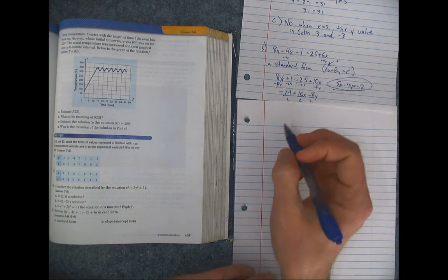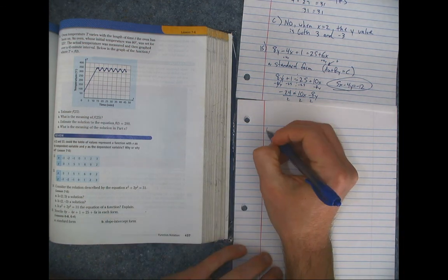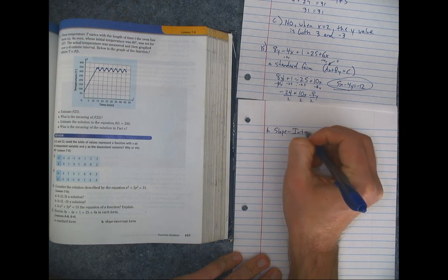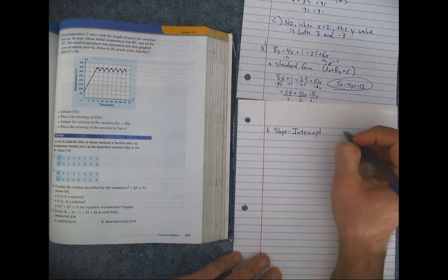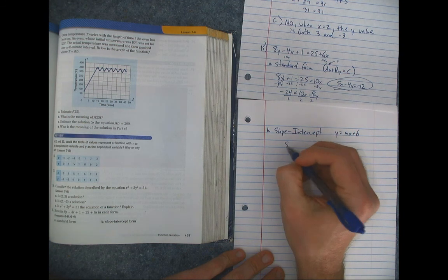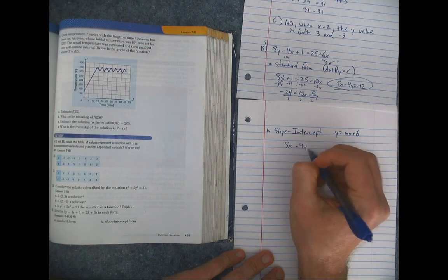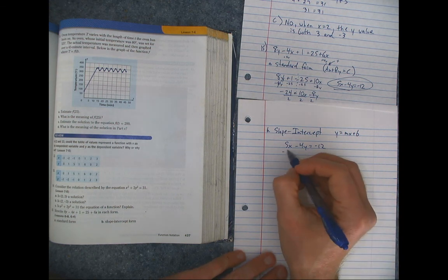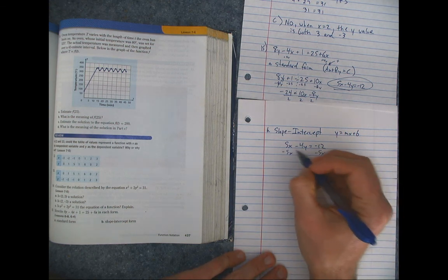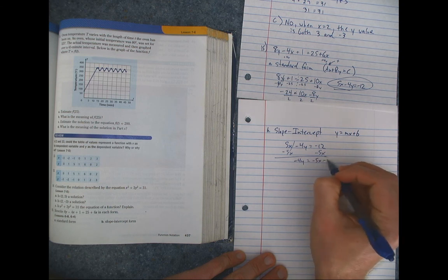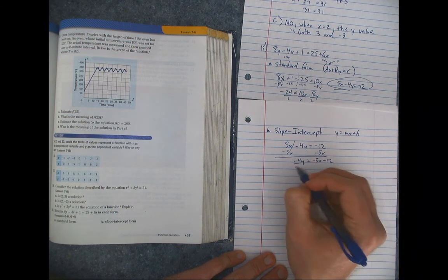Okay, next it wants me to put it into slope-intercept form. Which is y equals mx plus b. So I need the y by itself. So I'm going to go straight from the equation that I've already got, because that's pretty simple. I just need to get y by itself. So I'm going to minus 5x to this side. So I have negative 4y equals negative 5x minus 12. All I've got to do is divide by negative 4.